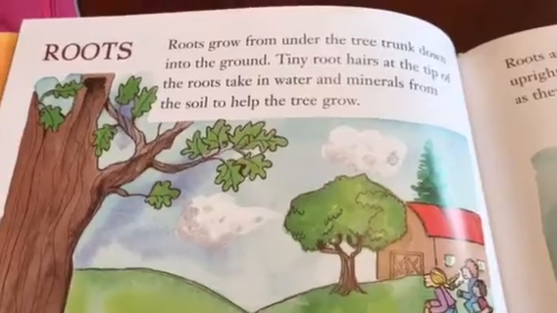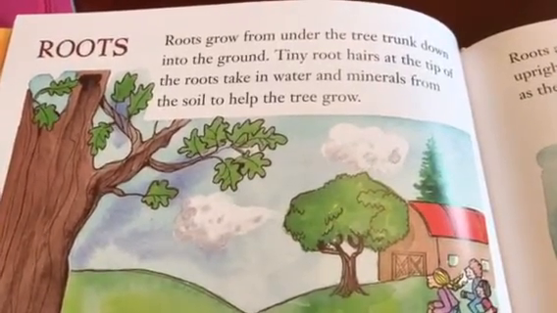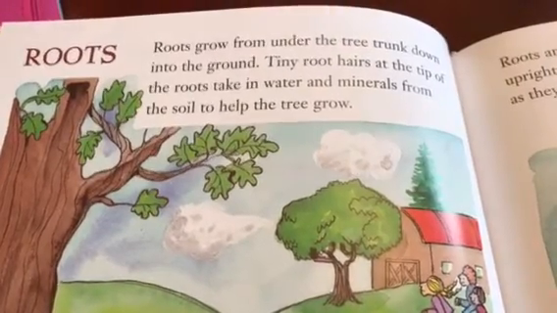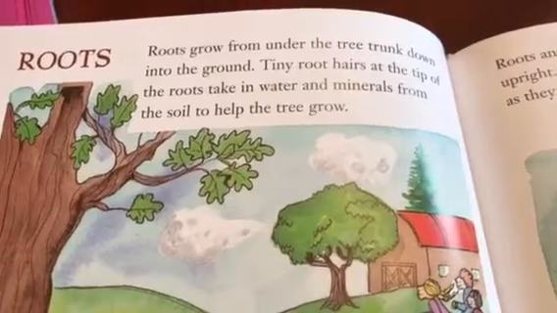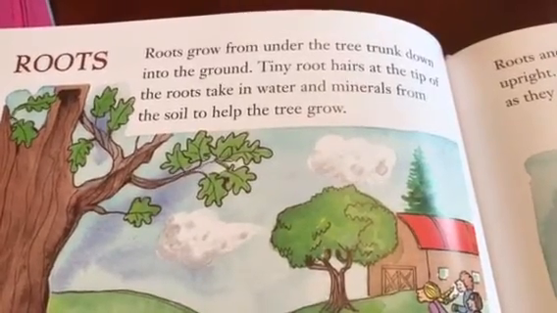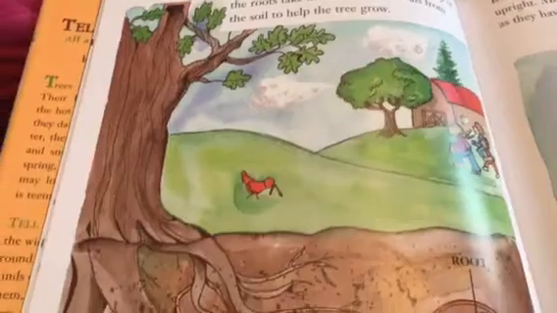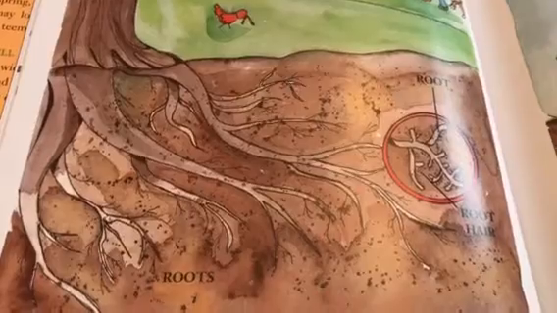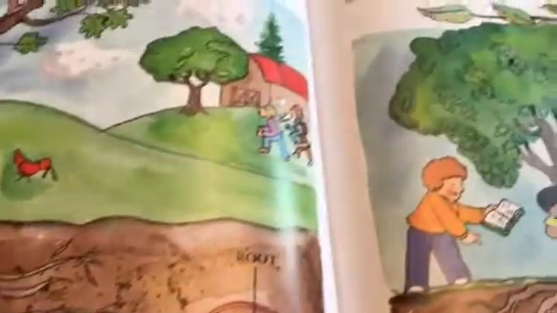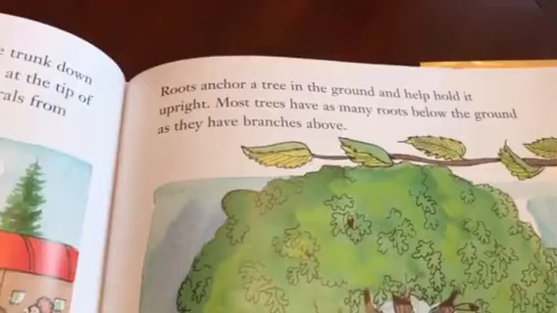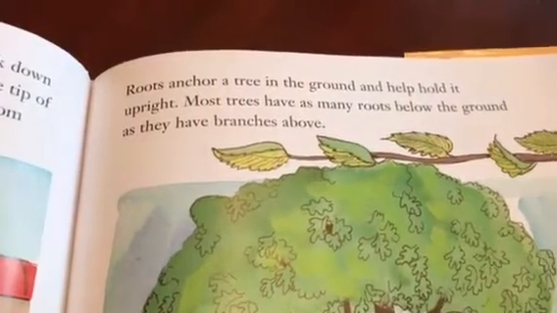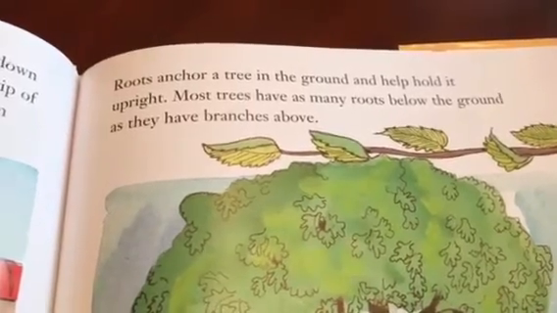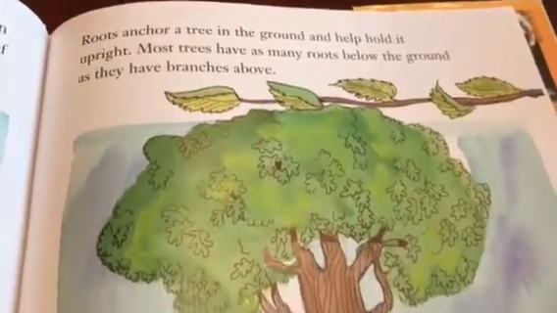Roots. Roots grow from under the tree trunk down into the ground. Tiny root hairs at the tip of the roots take in water and minerals from the soil to help the tree grow. Roots anchor a tree in the ground and help hold it upright. Most trees have as many roots below the ground as they have branches above.